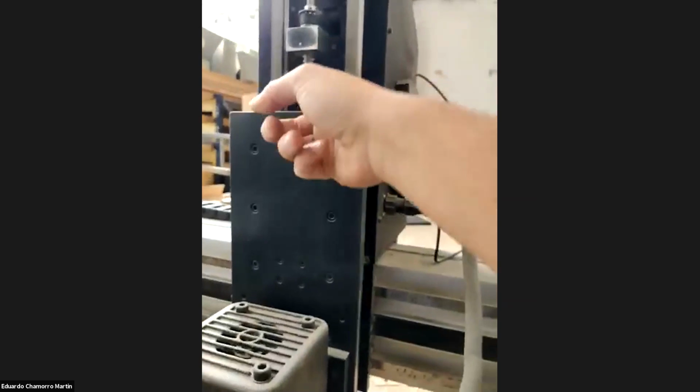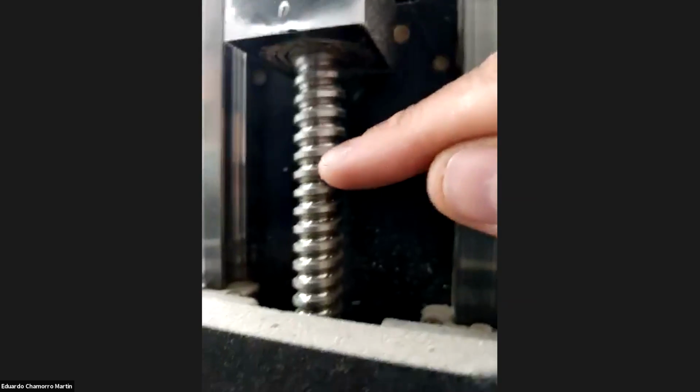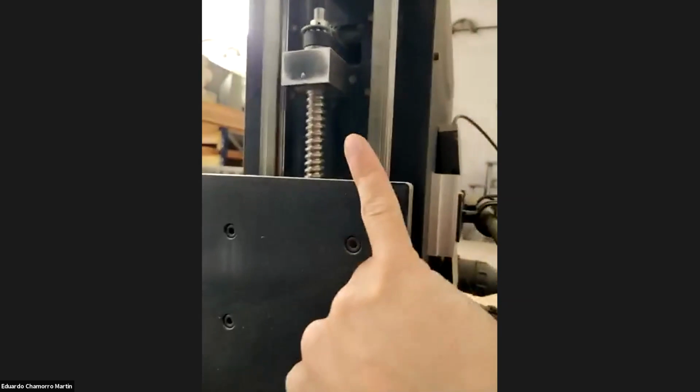Can I switch on the light? No. Oh, here. We can see the belt coming inside. And for example, here, this is a linear ball bearing, a ball screw. So we have the chamfer that is round for all the bearings. Actually, only this shaft is quite expensive.